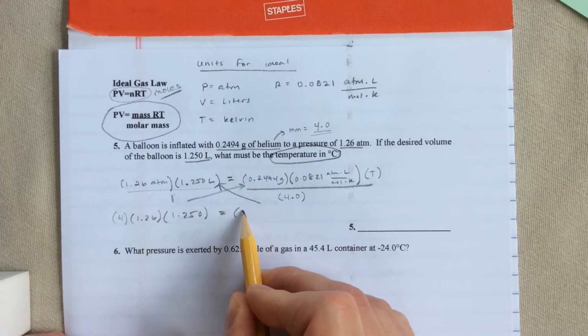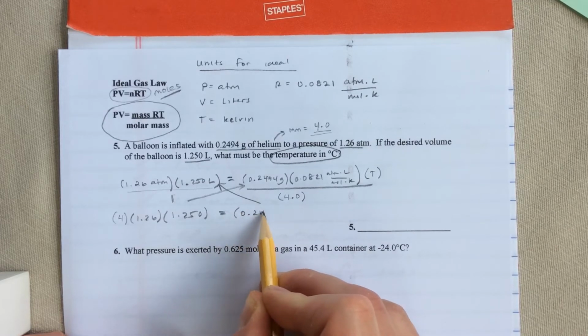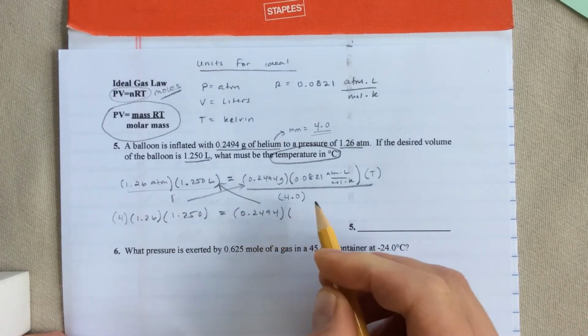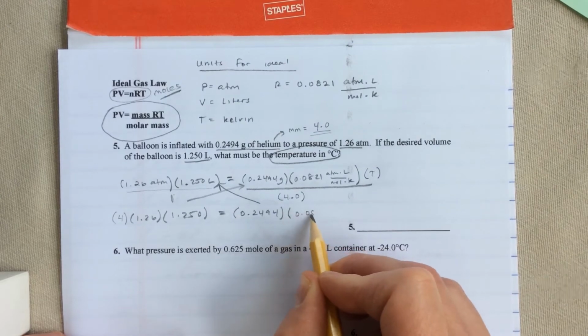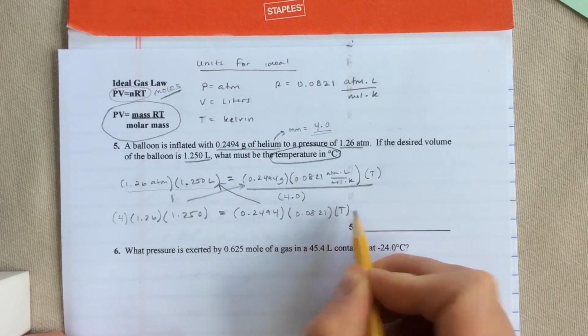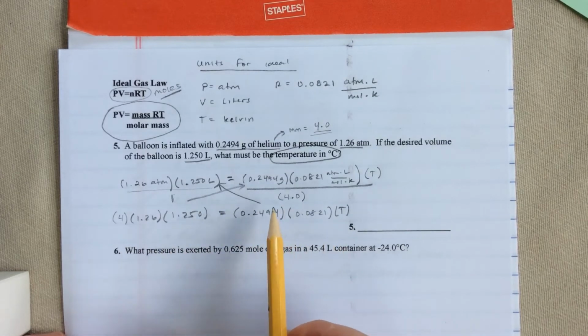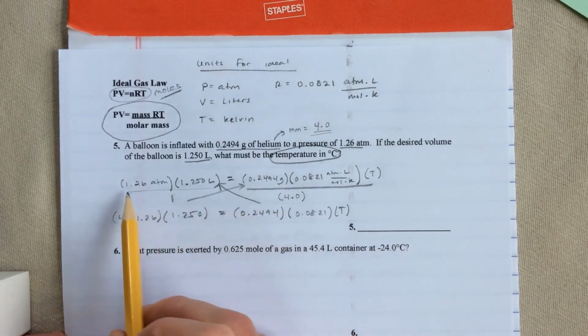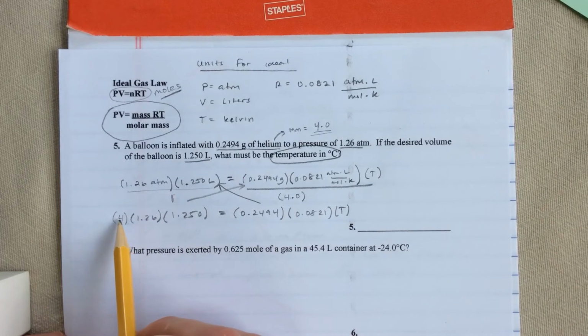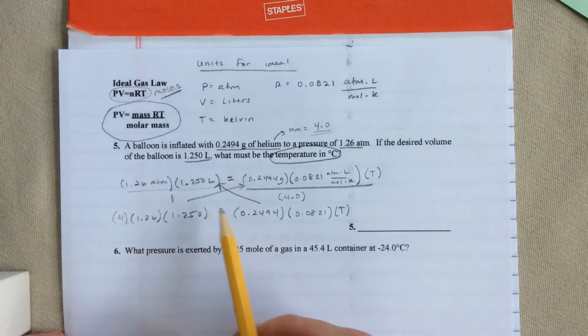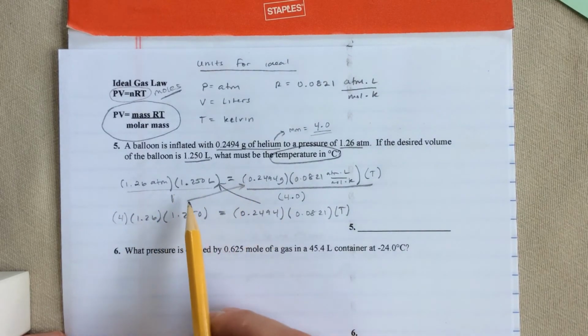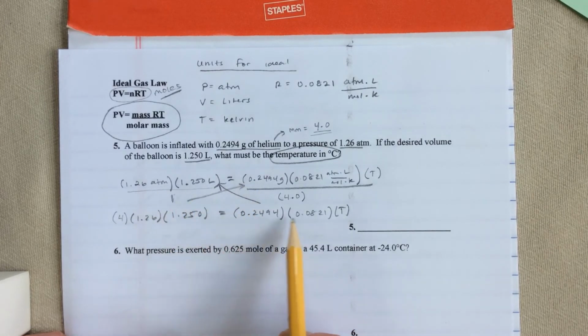So we'll just do 0.2494 times 0.0821 times T. And now you got an easy thing to solve. So again, we cross multiplied, so we got 4 times this. That's where that 4 ended up over here. We put it over 1, so we could cross multiply here too. So you just get 1 times this. I'm not going to write the 1 because it gives you the same thing.